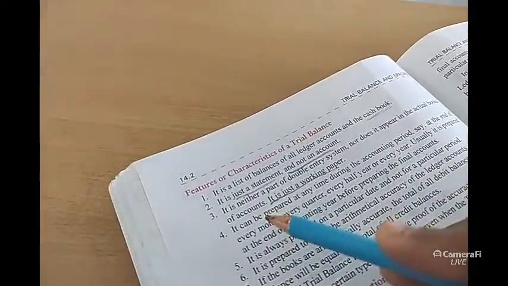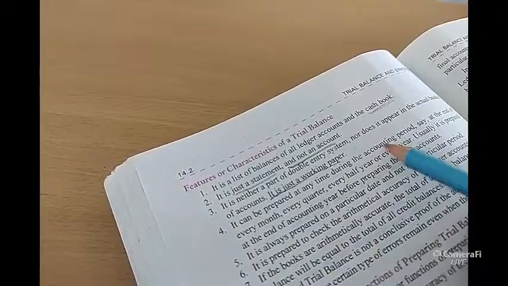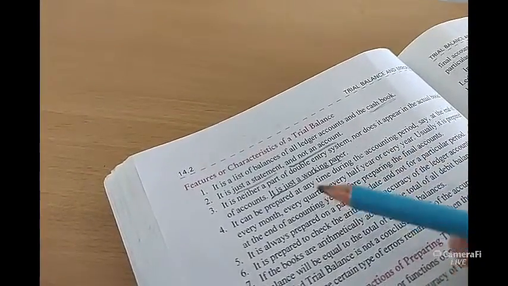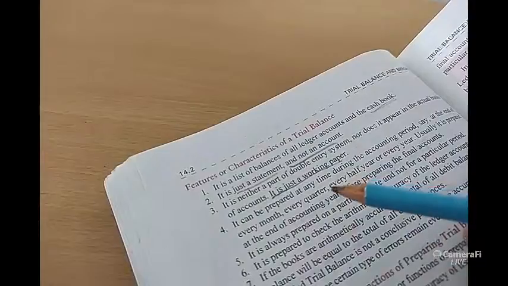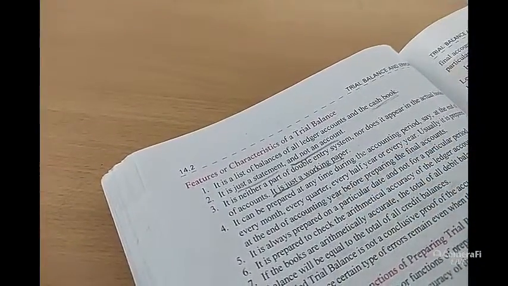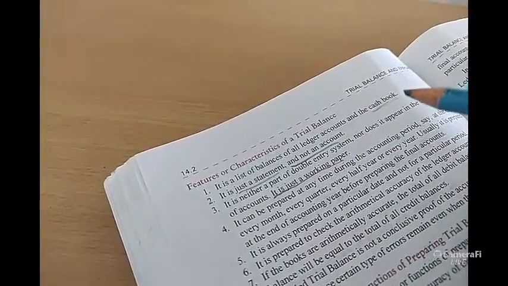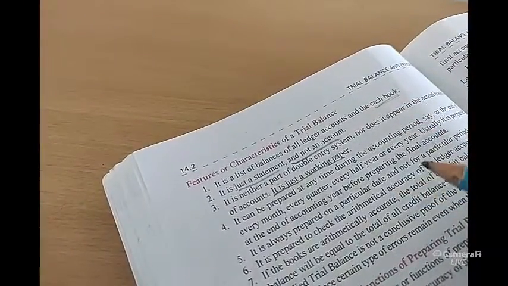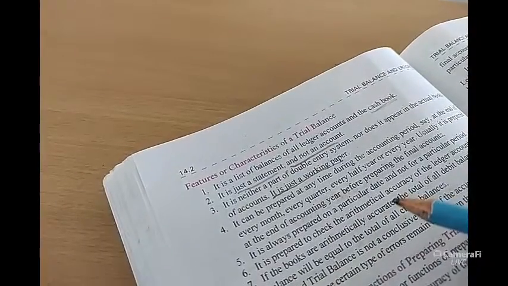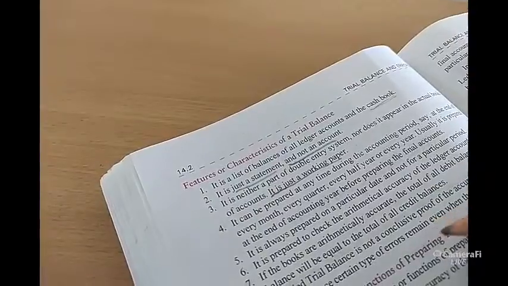One more point, it can be prepared at any time during the accounting period, any day. It is day specific, not period specific. It is not for the last 3 months, last 4 months, last 6 months. It is day specific. That's why I told you there is no date column, because we make a trial balance on a particular date. Trial balance as on 15th October 2020. So it is for today.